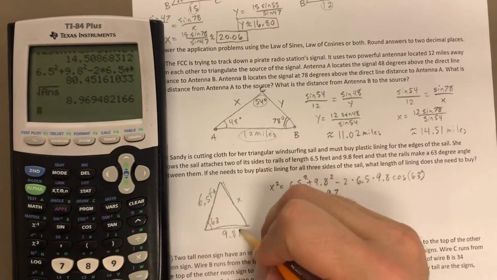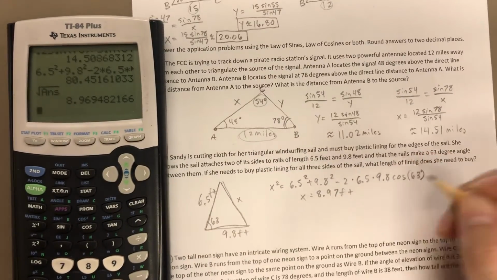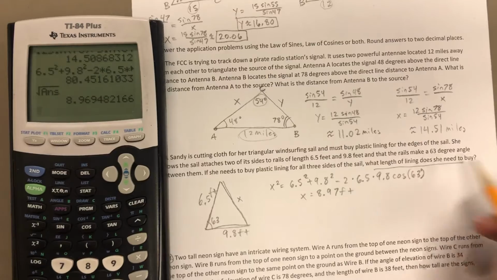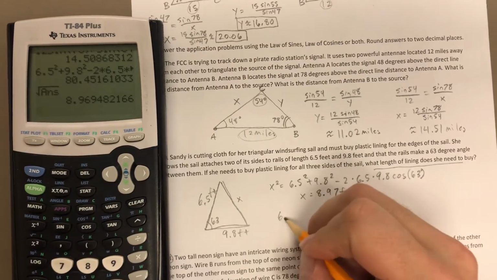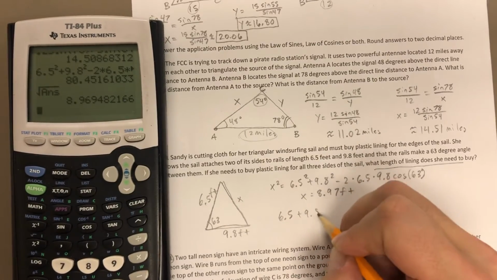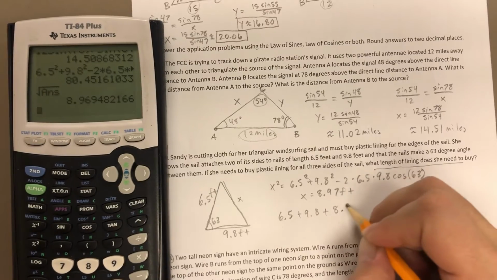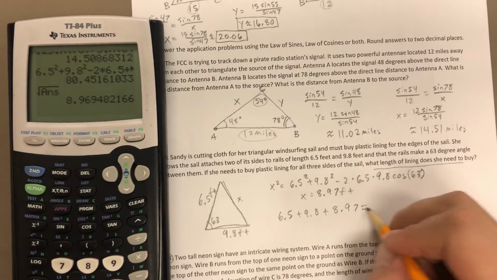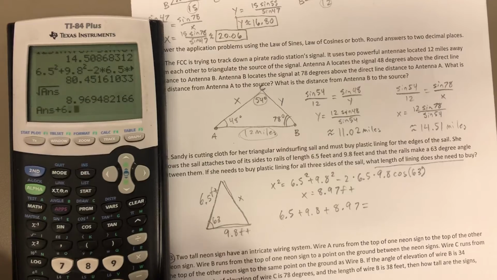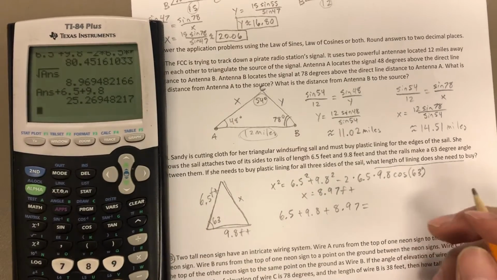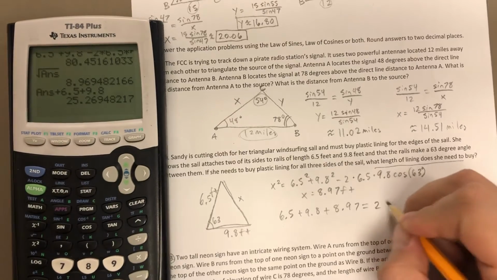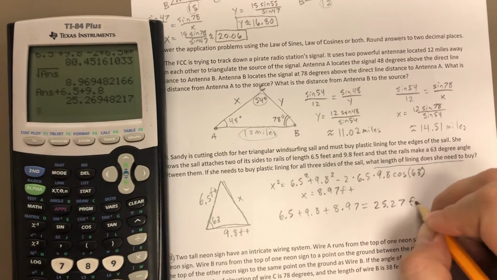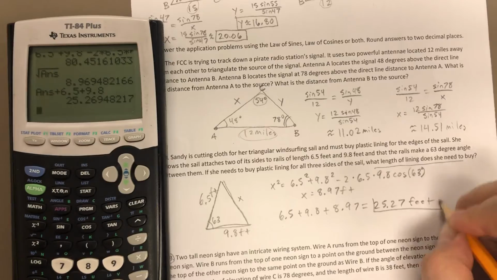So feet, feet, feet. So to find the total length of the lining that she needs to buy, you just add those up. So 6.5 plus 9.8 plus 8.97. And what do we end up with? Right around about 25.27. So 25.27 feet. And that's our answer for that one.